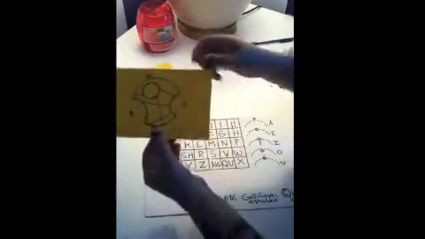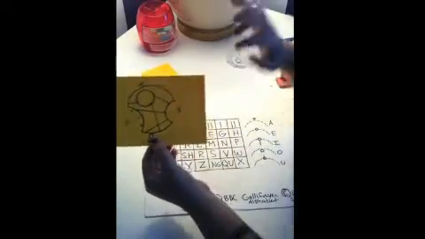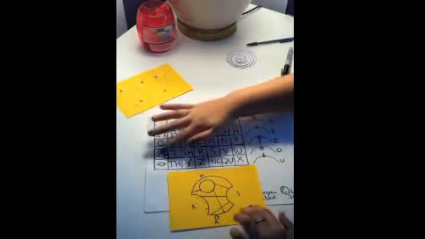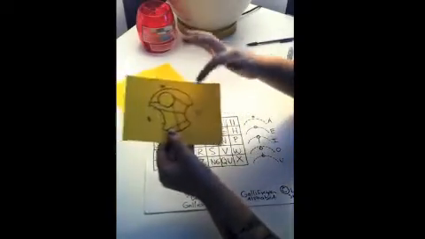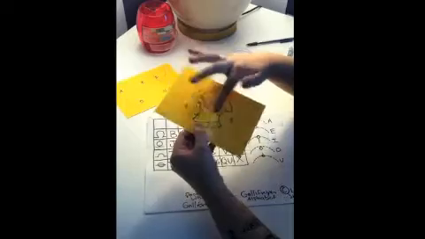Next is an S, which looks like a bump in the circle with 3 lines attached to it. So here we have circle, and then 1, 2, 3.